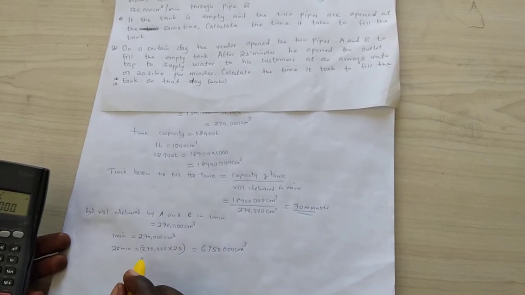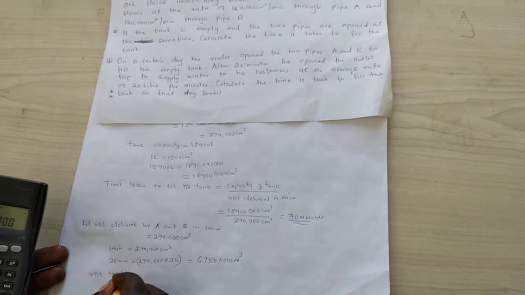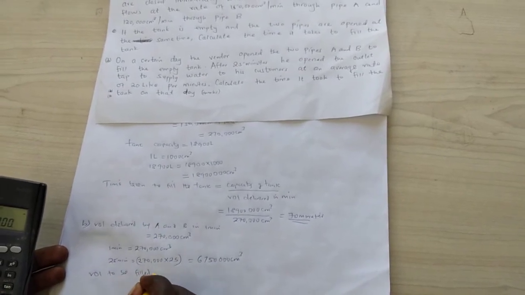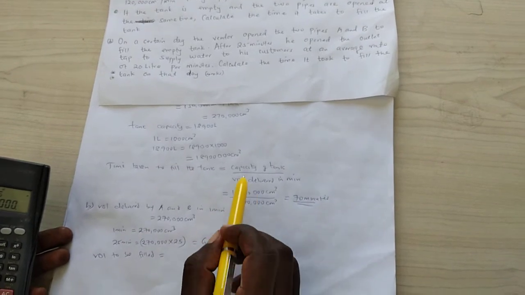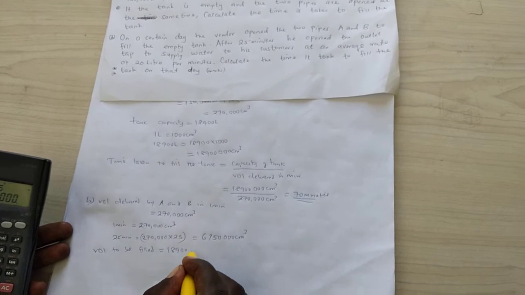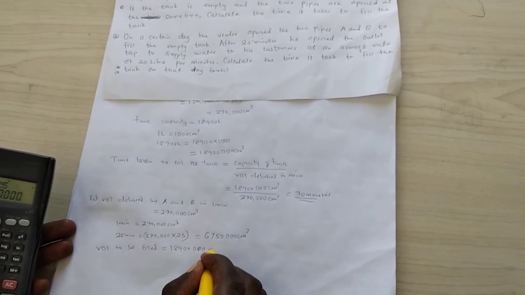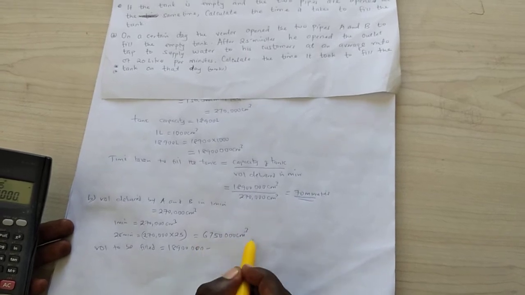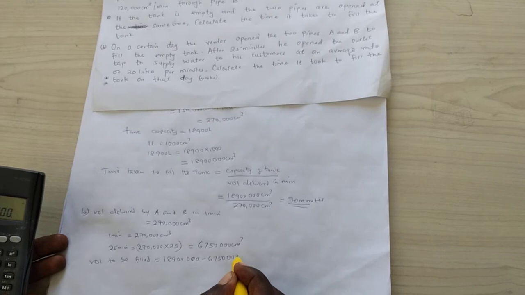Now the volume to be filled will be equal to the total capacity of the tank, which is 18,900,000 centimeter cubic, minus the volume that has already been filled, which is 6,750,000.